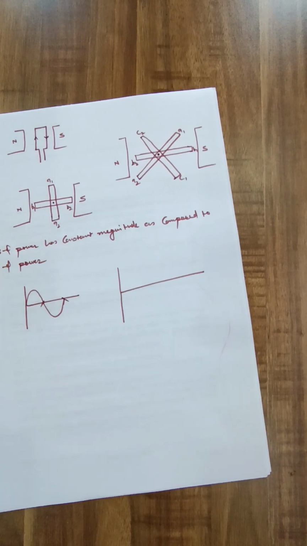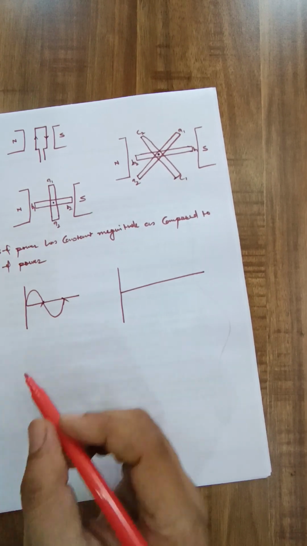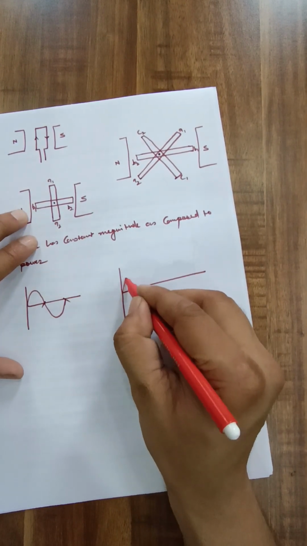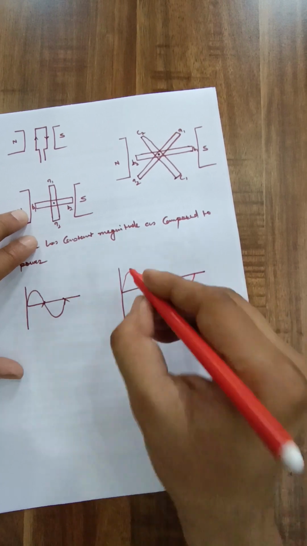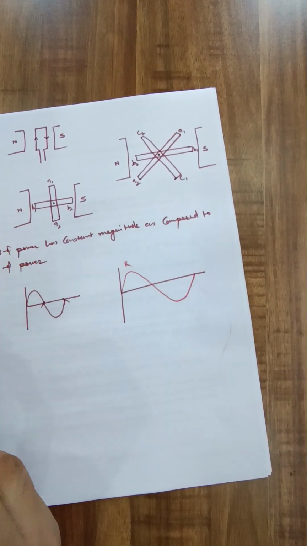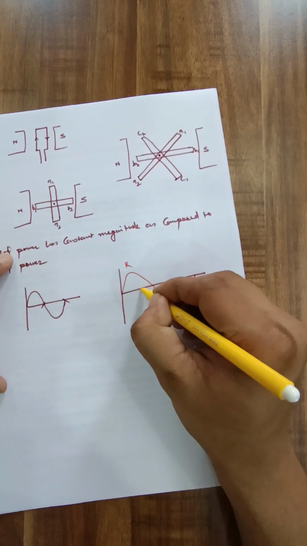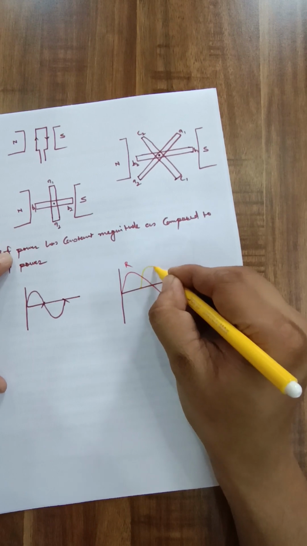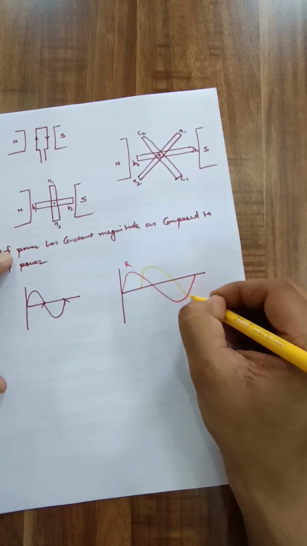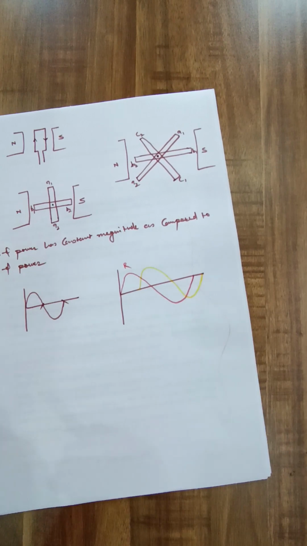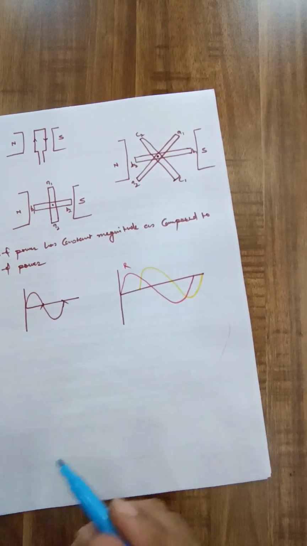In three phase system, let me draw. This is your R phase. After 120 the Y phase will start. This is your Y phase, and after 120 of this the B phase will start.